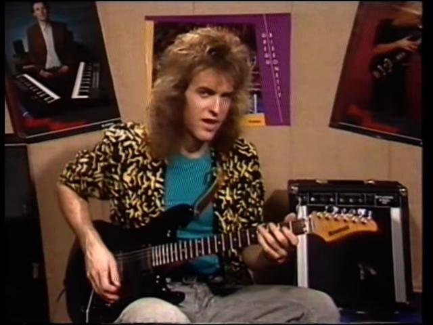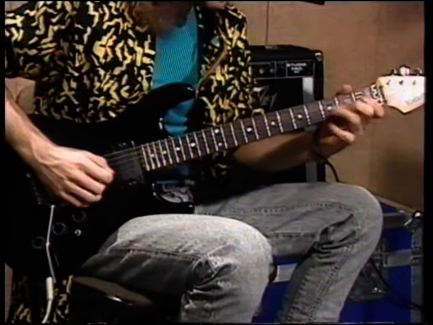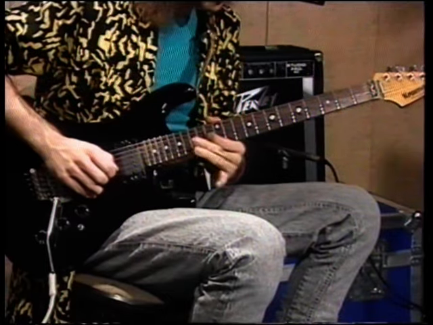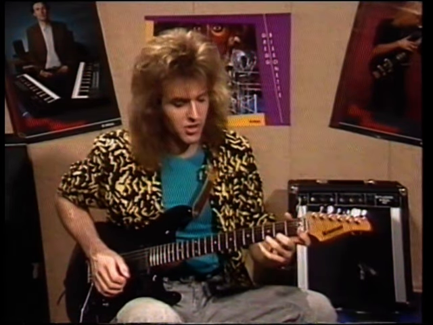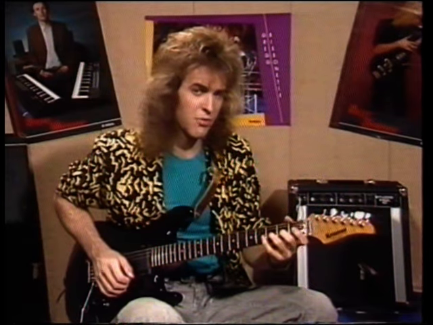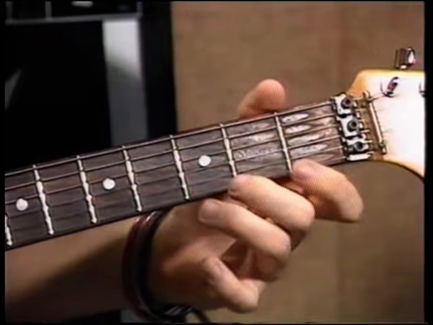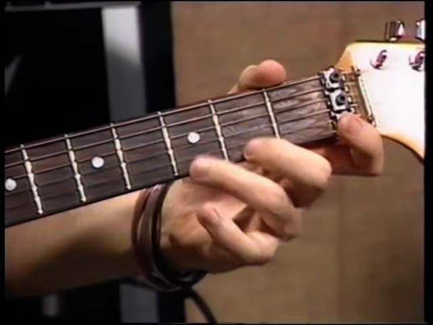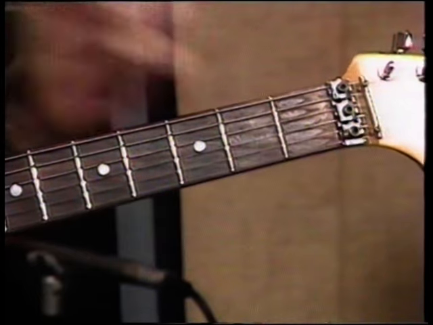Here's lick number 11. Okay, in that lick, Randy's using a combination of different scales. The first part he's doing with his left hand is combining an E Dorian or E minor scale with the E blues scale, which gives it a pretty interesting sound. It also makes the left hand fingering real simple because it's the same pattern across all 3 strings.